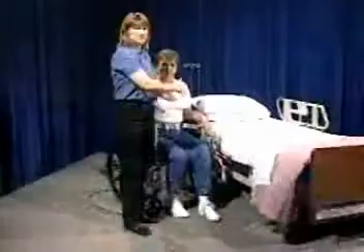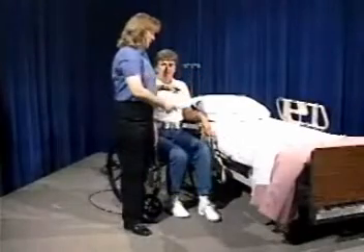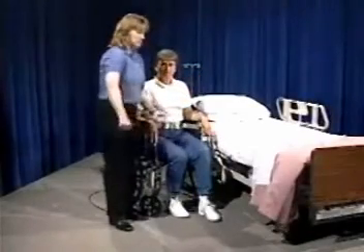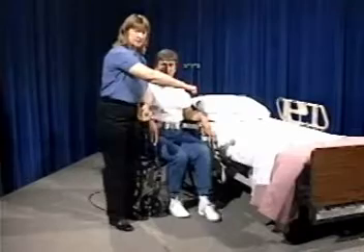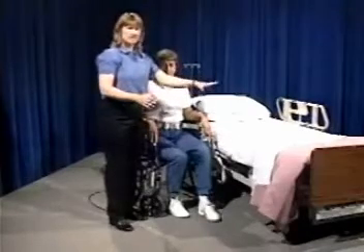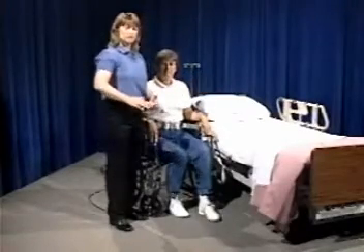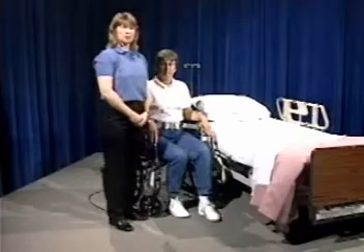Now when I want to get my patient back into bed, I just need to be aware that if she had a side that was stronger, I can't arrange the chair the same way it was when she came from the bed to the chair. I would need to take the wheelchair and bring it around to the other side so that when she's going from the chair back to the bed, she's again leading with her stronger side. That's very important to remember.